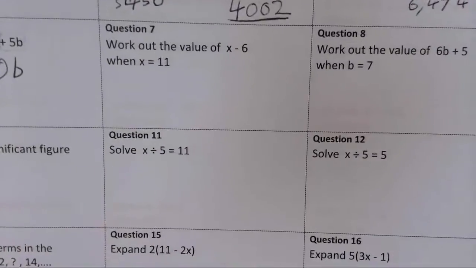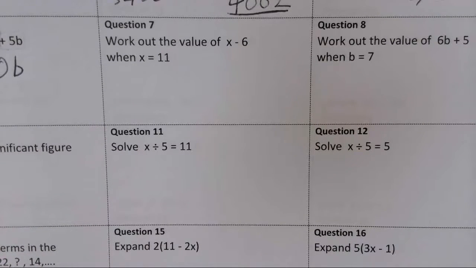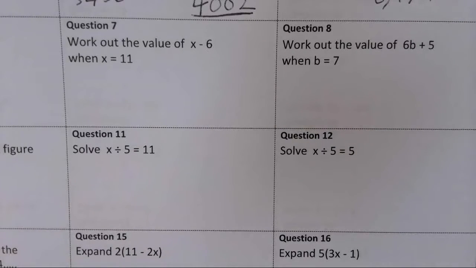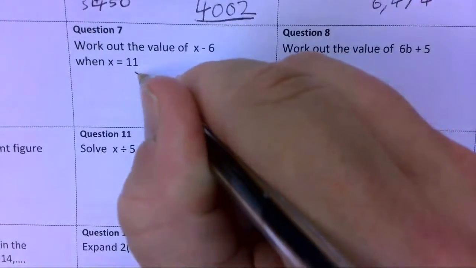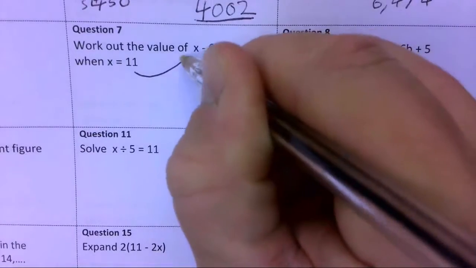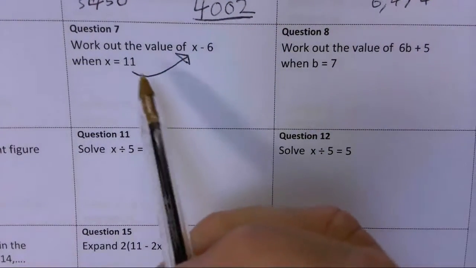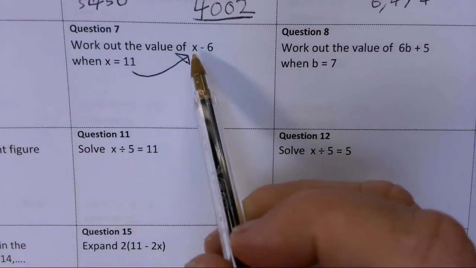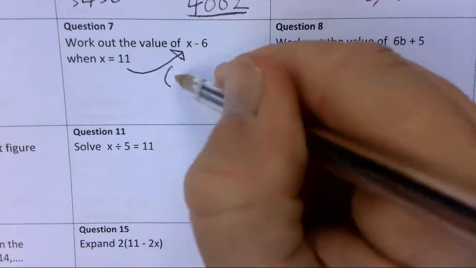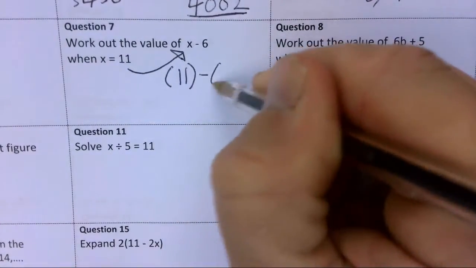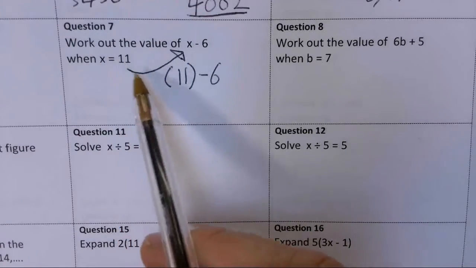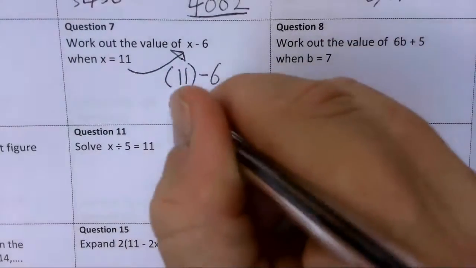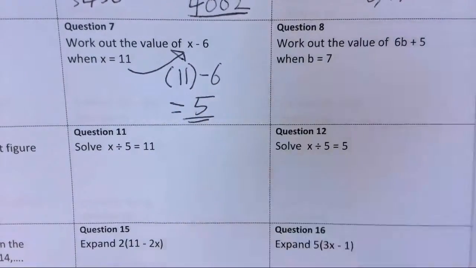Okay. Work out the value of x minus 6 when x is 11. So guys, we did a bit of work on this. You substitute in. Okay, so I take the x is 11 and I change that x for 11. So that's going to give me 11 take away 6. I'm just changing, because x equals 11, I'm substituting that in. So 11 take away 6 is 5.